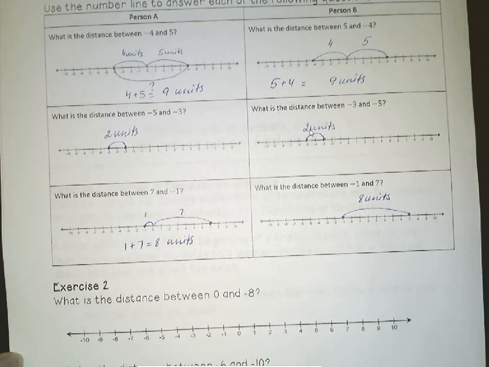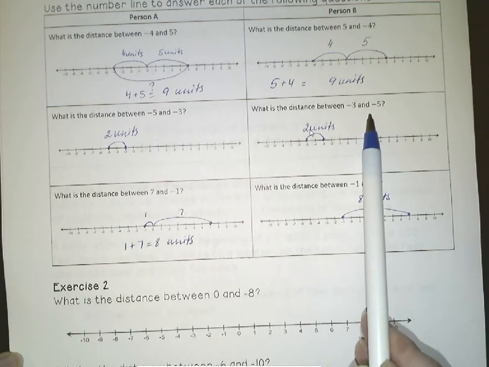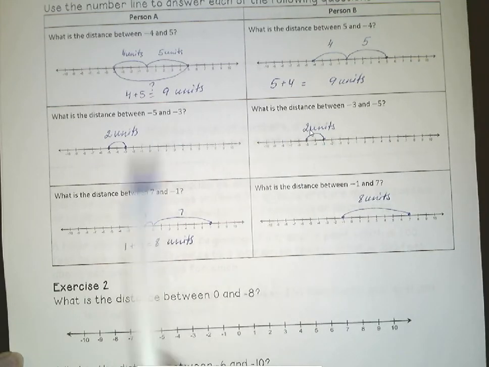Okay. So would the order matter when we are looking for distance between 2 points on the number line? No. As we noticed, we changed the order between these numbers, but the distance between these two numbers is the same. Okay. So let's look at exercise 2.